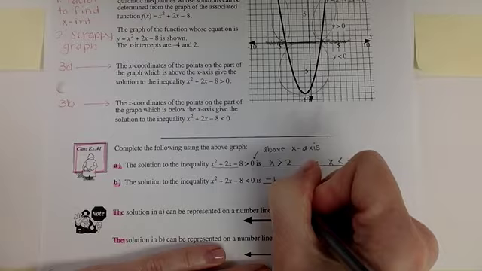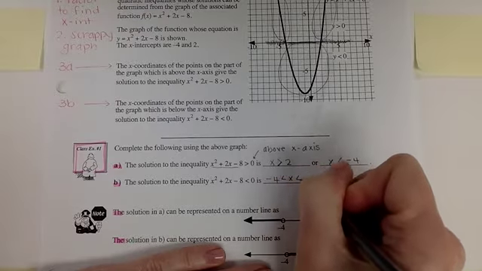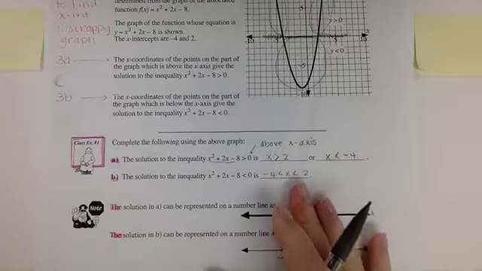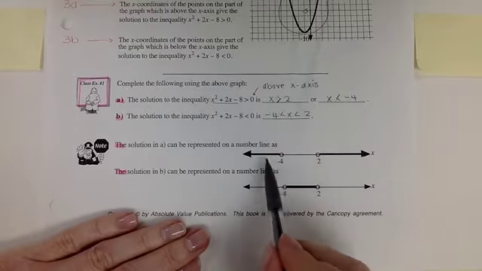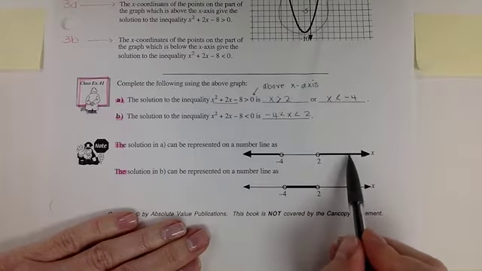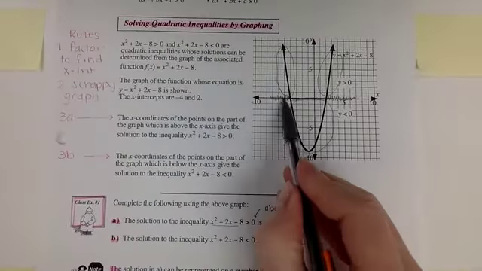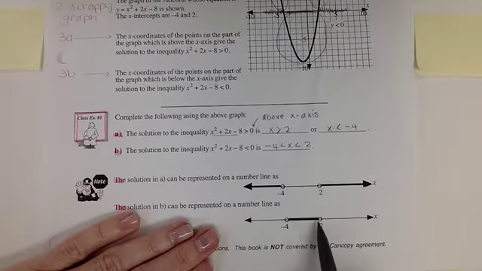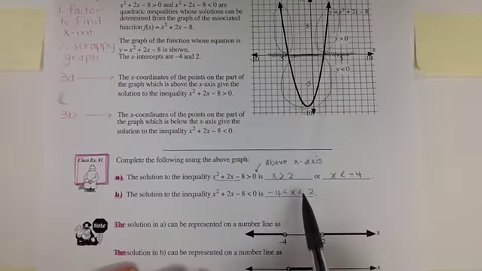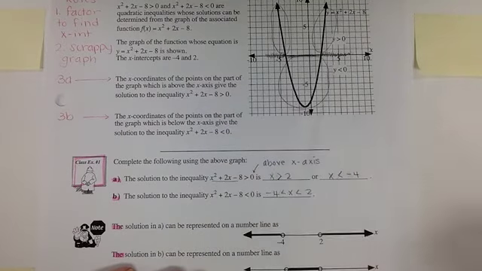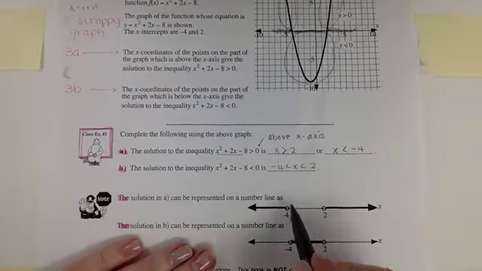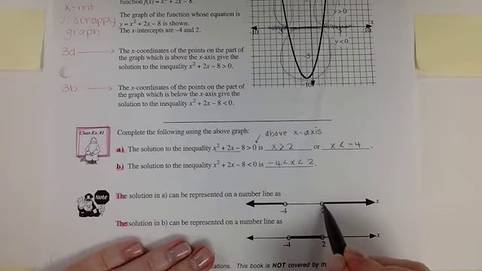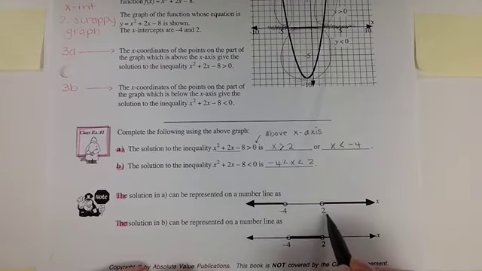So -4 less than x less than 2. They're going to show that here on a number line. Notice that is sort of what we scribbled in here for A and B. They'll use the open circle because it is not including the -4 or the 2 in either of those cases.